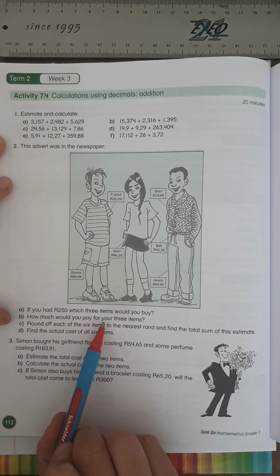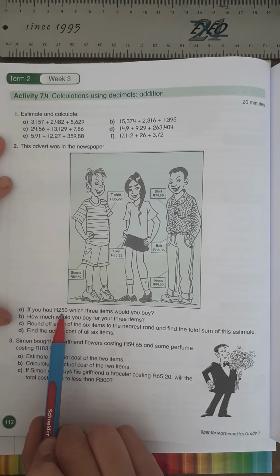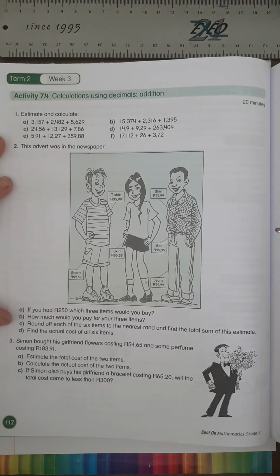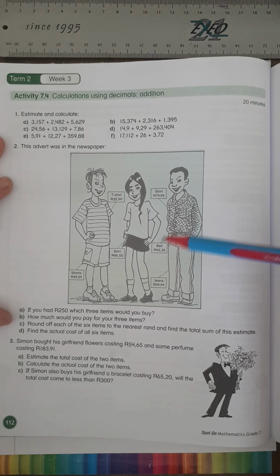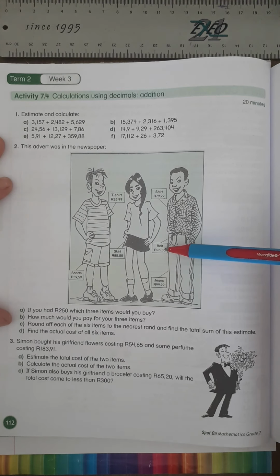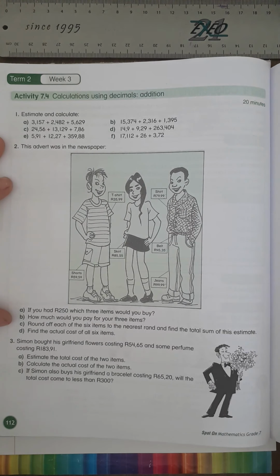Now, how much would you pay for your 3 items? You only have 250 Rand, so you need to make sure that whatever you buy is not going to exceed 250 Rand. So you need to make an estimation of what these will cost. In your head, you look at the jean, 99,99, you say 100 Rand plus 45 Rand plus 80 Rand, and then you do a quick sum in your head and you say, okay, yes, I'm going to have enough money for that, and then you can add it up.